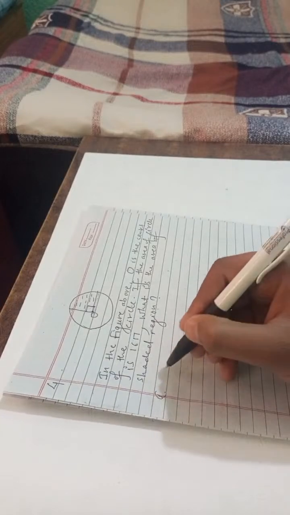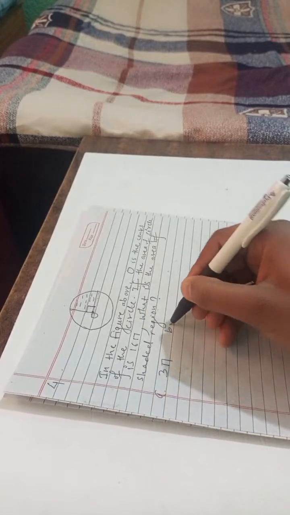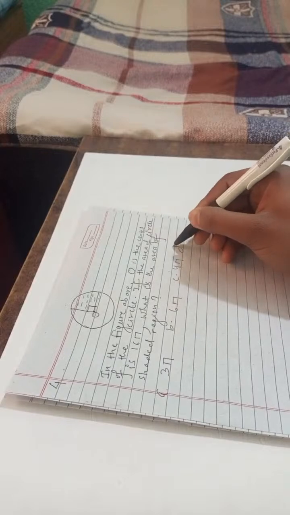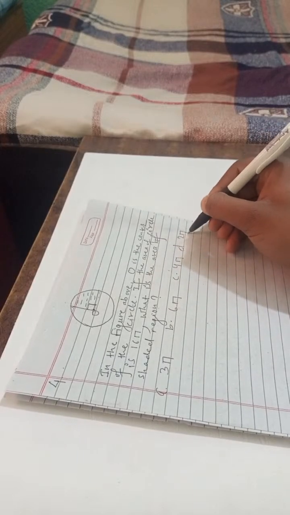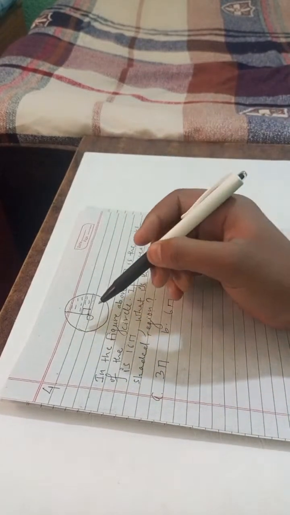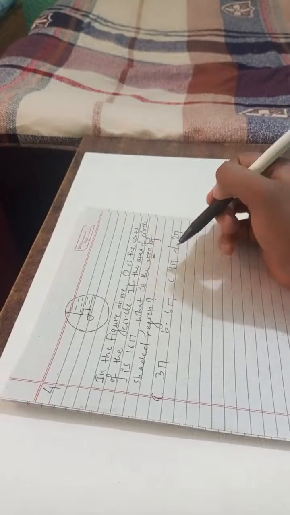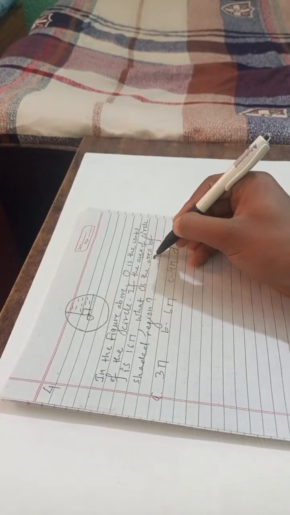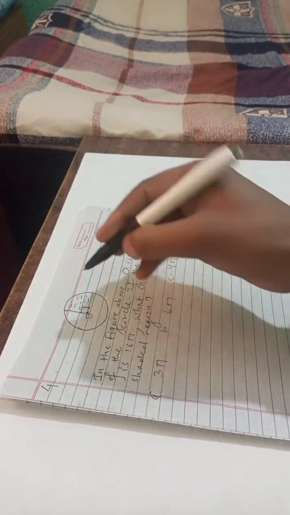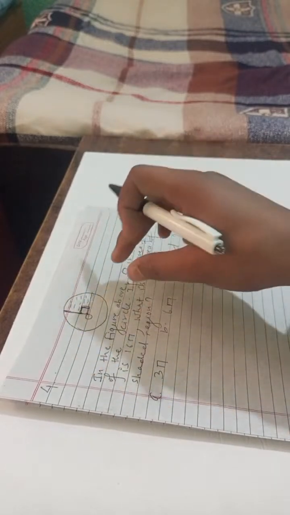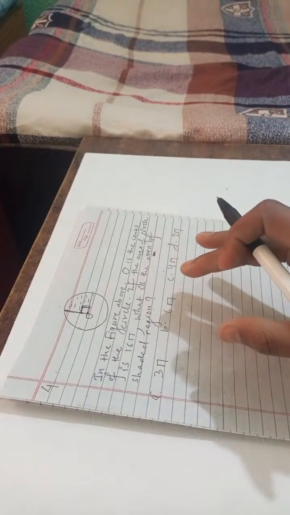Option A is 3 pi, 6 pi, 4 pi, 2 pi. Now, the question is about the relationship between central angles and sector area. There is the area relationship and the central angle. This angle is 90 degrees, so the central angle mentioned here is 90 degrees. You have to understand these questions, and these types of questions boost your score for the digital SAT.